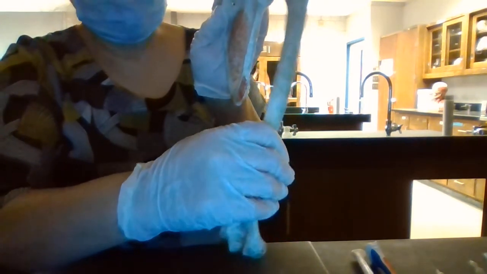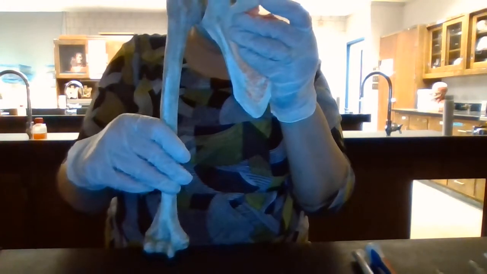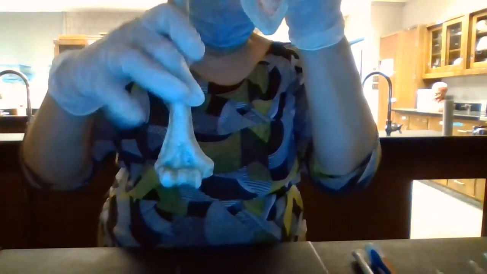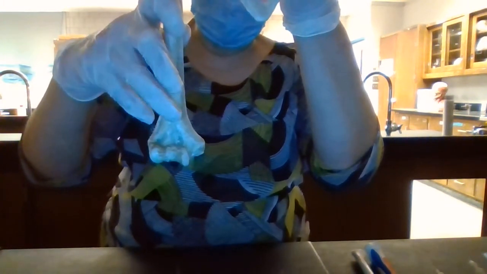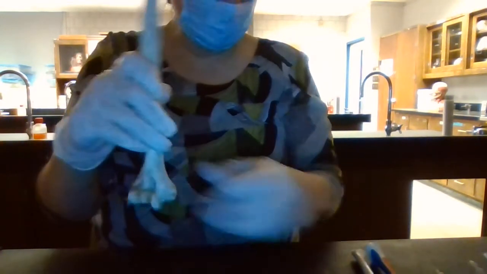There you see the medial epicondyle down, and that's the lateral epicondyle. And now you see the capitulum on the lateral side? That's the capitulum. And the other side is called the trochlea. Why do they call it trochlea?